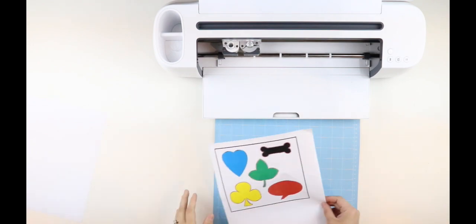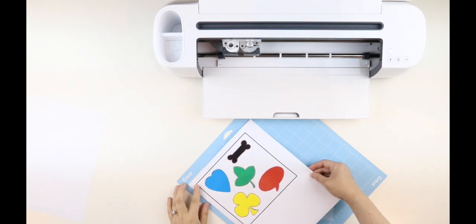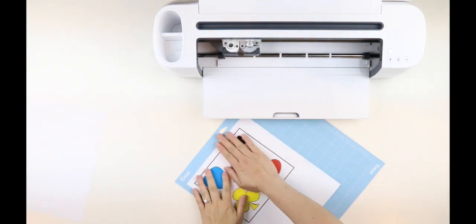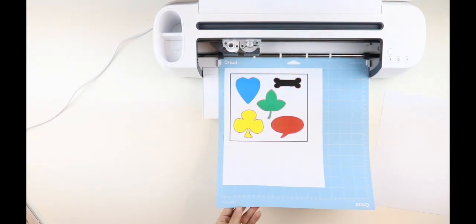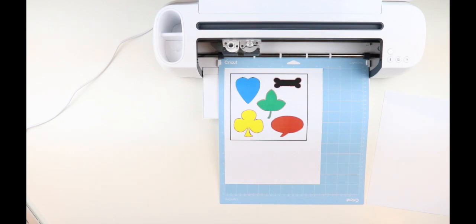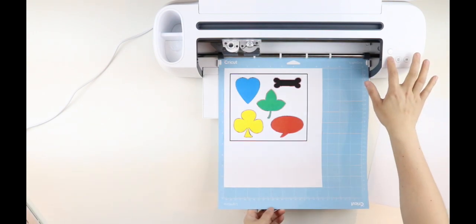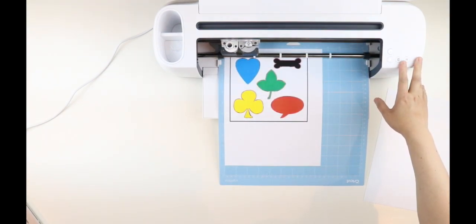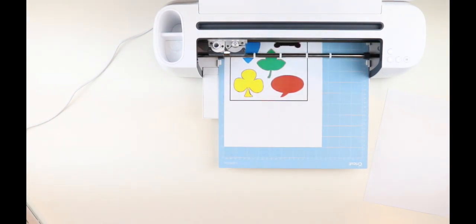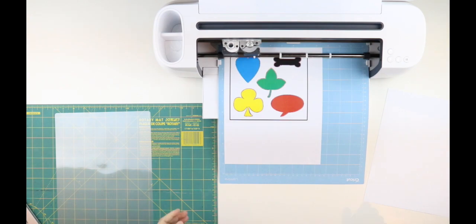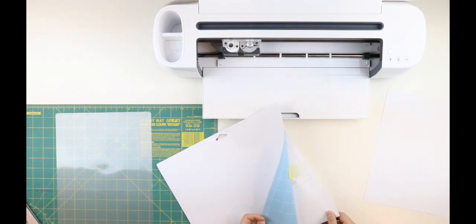Okay, so I've printed this out of my printer. Let's get this file cut. So I printed this out on laser copy paper, so I'm going to select that on my maker. I am using just the basic fine point blade right now. I'm going to remove these.